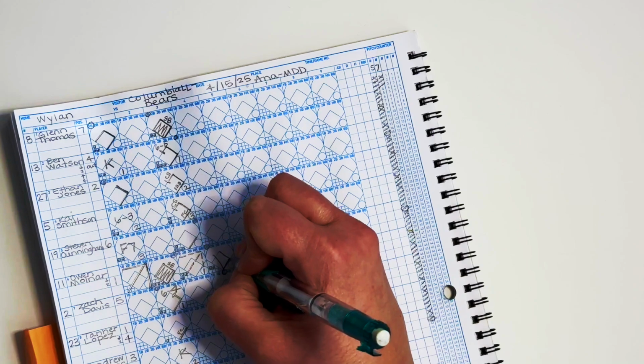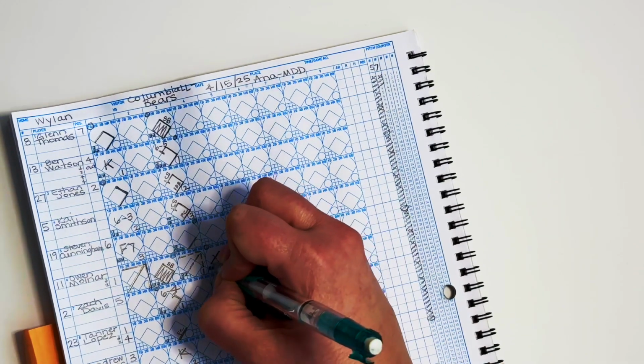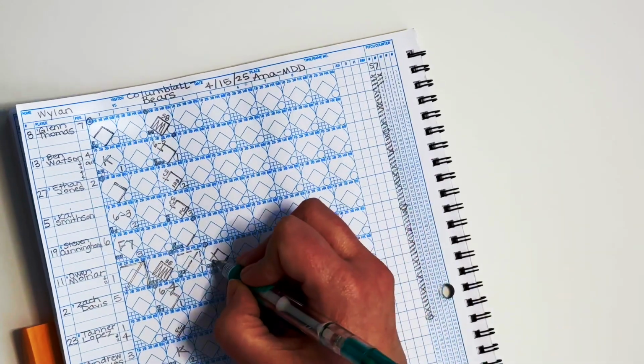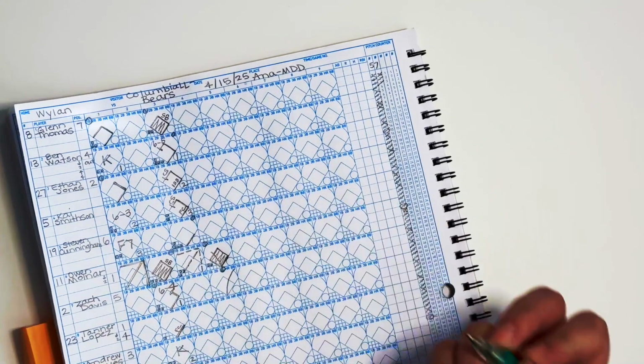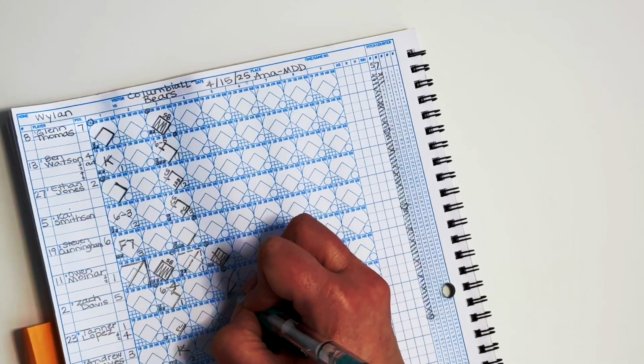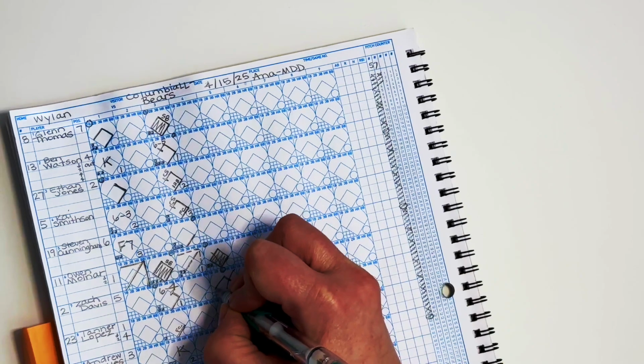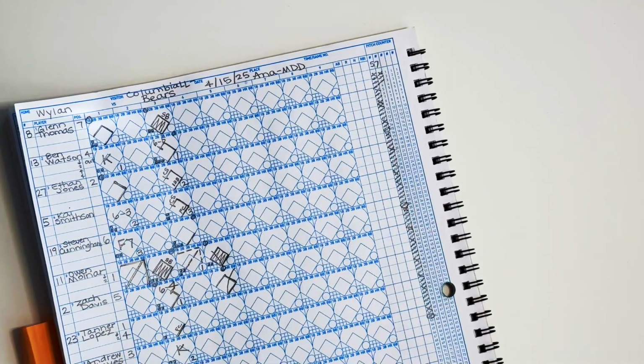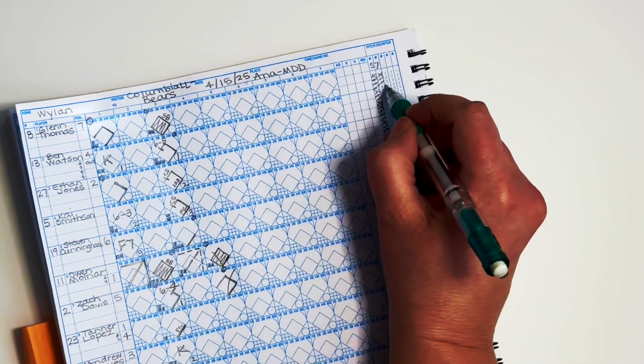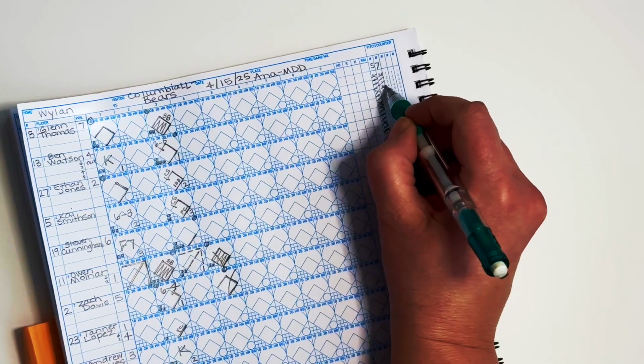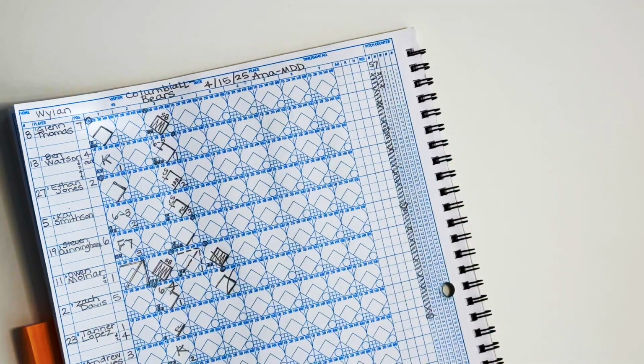So Owen, of course, is going to come all the way around, and he is going to score. And then we will notate that Zach is over here on third. And of course, that pitch gets an X because it was the first pitch to Zach.